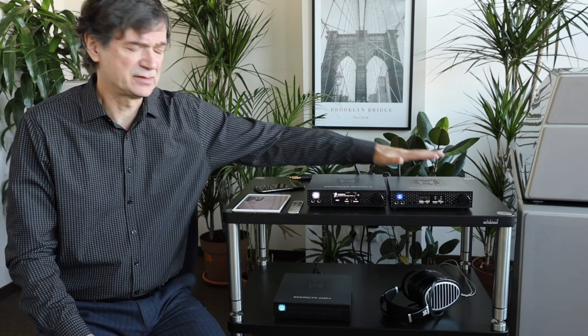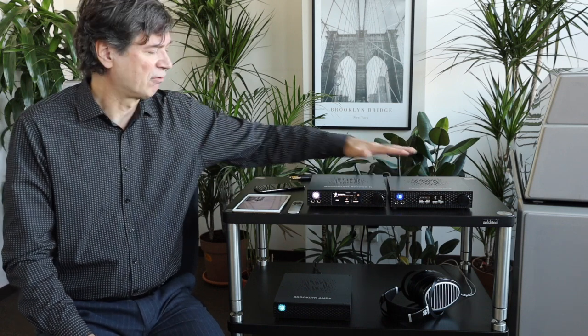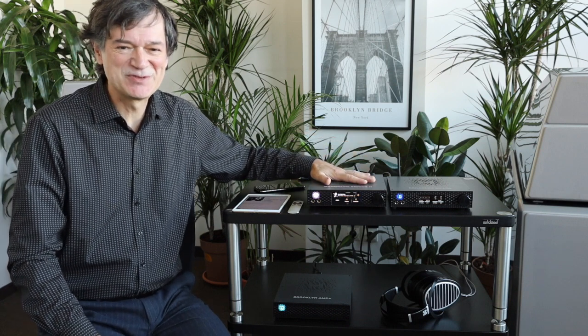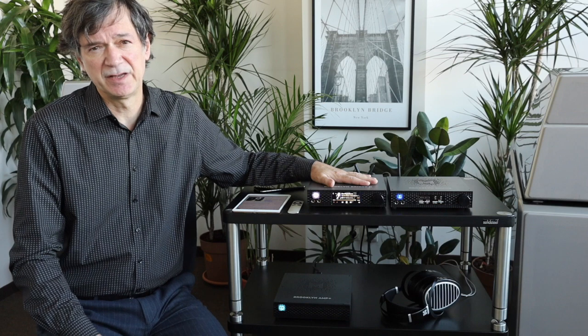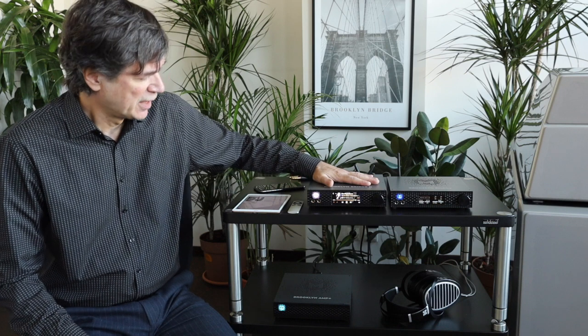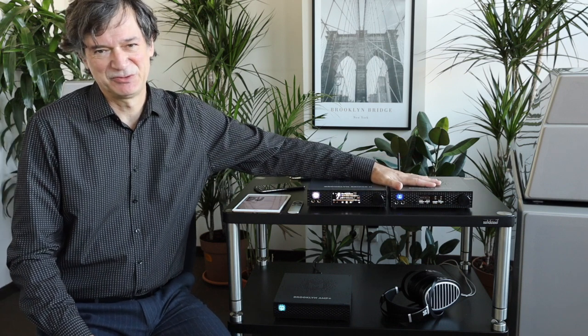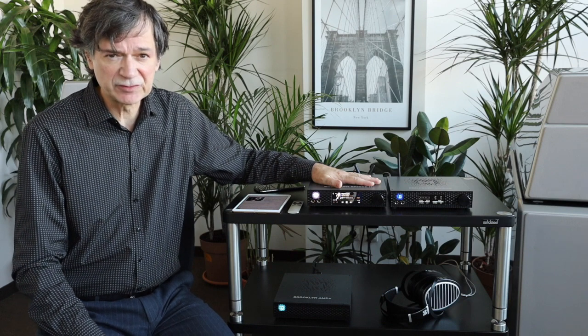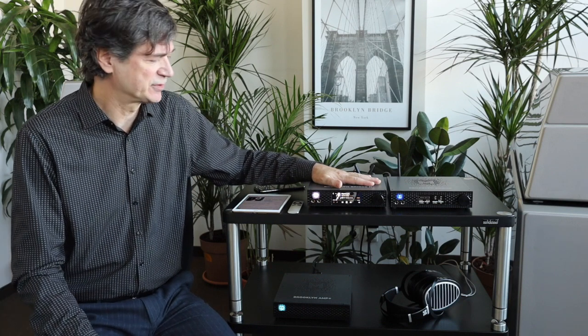The DAC is similar to the original one, although the addition of the toroidal power supply moves the sound quality up a notch, and it is significantly better than this one in the sense of deeper bass, tighter bass, more resolution, blacker background, and so on, with the same, so to speak, Mytek studio sound quality, where we try to perfectly balance musicality and precision.